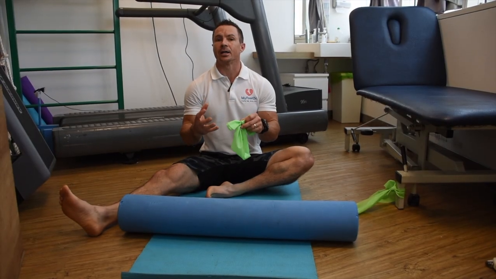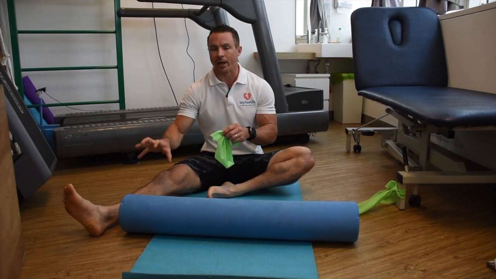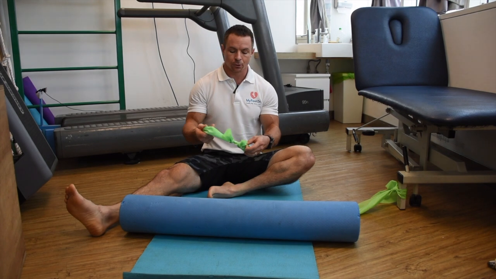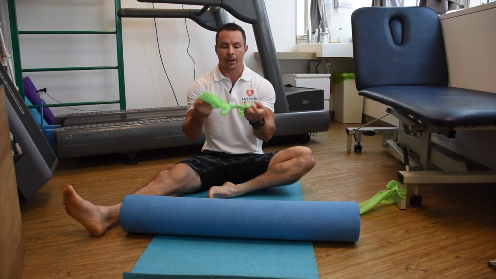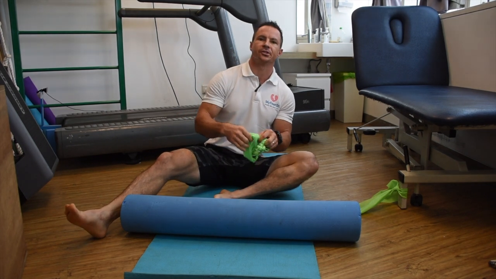Okay, give that a go. Okay, so now we want to start trying to strengthen the tendons and the muscles around the ankle. Now to do that, we're just going to grab a piece of TheraBand, and we're going to tie 2 knots in it. And what we're going to do is an exercise that we call north, east, south, and west.